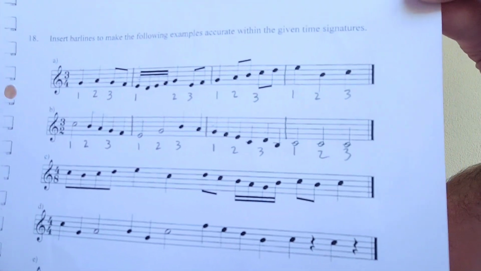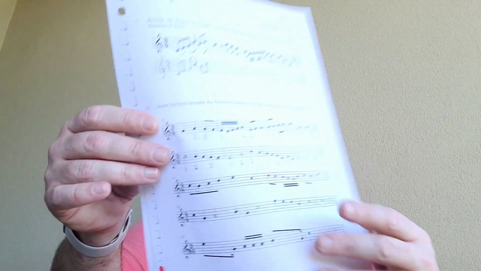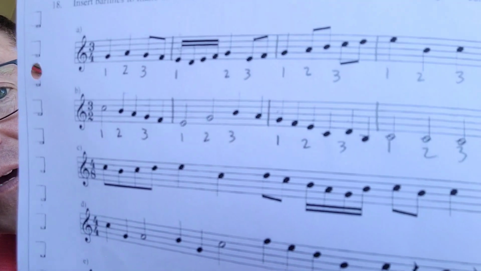The 3/2 time one is rather interesting. We have to find the equivalent of 3 half notes in each bar. So we've got 1/2, 2 halves, 3 halves, 1/2, 2 halves, 3 halves. 2/4 notes is 1/2, 2/4 notes is 2 halves, 2/4 notes is 3 halves, and then we've got 3/4 right there as well. And the answer to that, you'll see for the 3/2 time, is going to look like that.